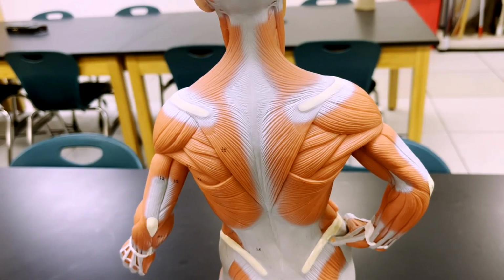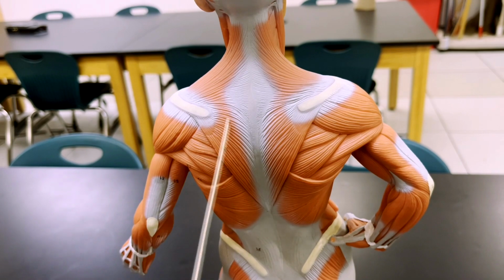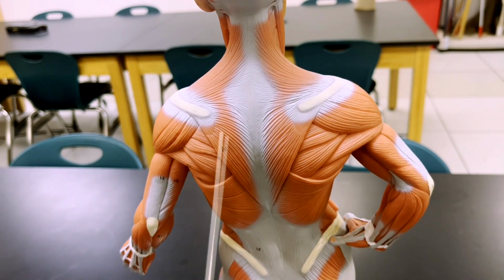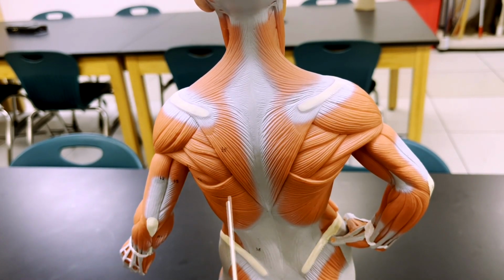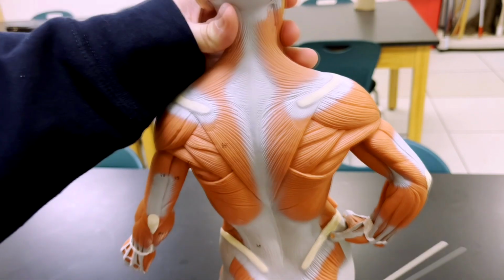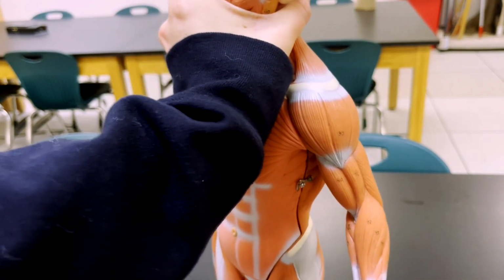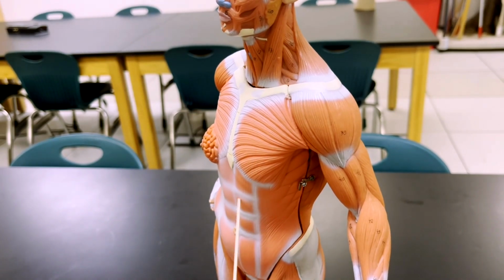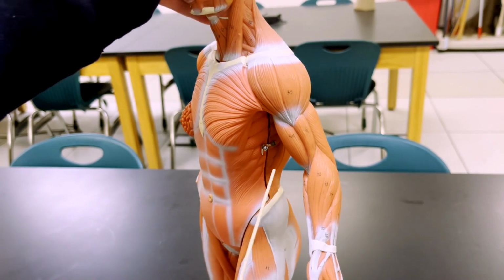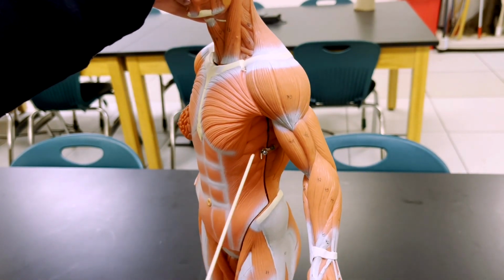All right, looking at our back, we can see a couple different things. This is going to be a full view of our trapezius right here. We can also see more latissimus dorsi, which is going to be this right there. We can also get a much better view of our, let's see if I can turn around. We have our pectoralis major, rectus abdominis, external obliques, and we can also see our serratus anterior right there.